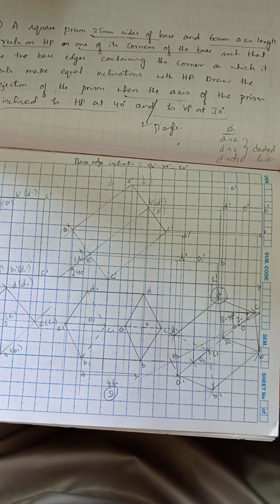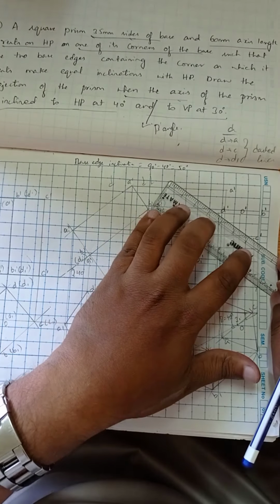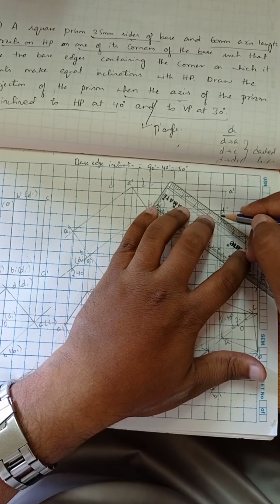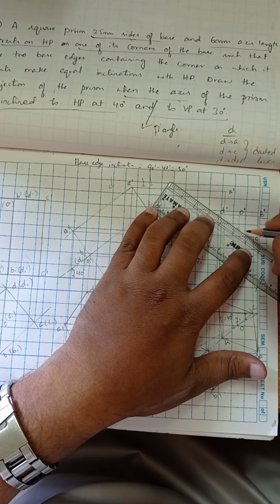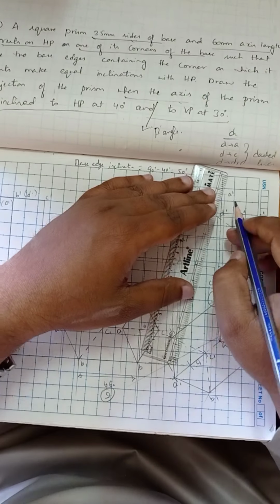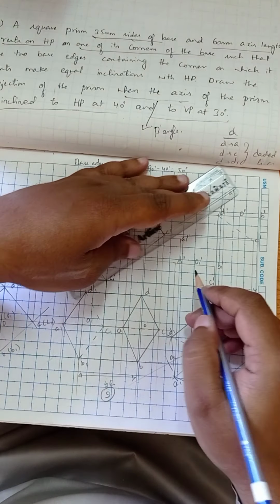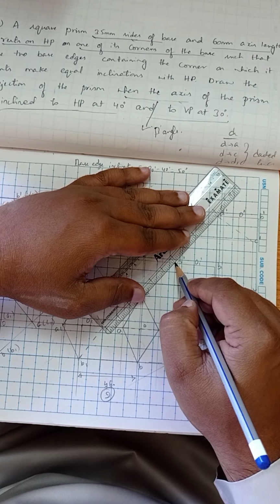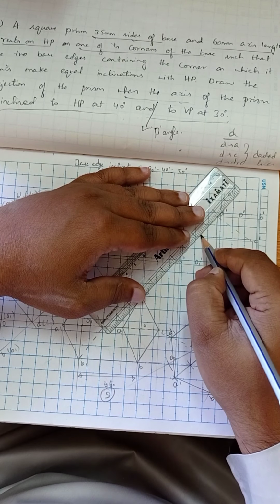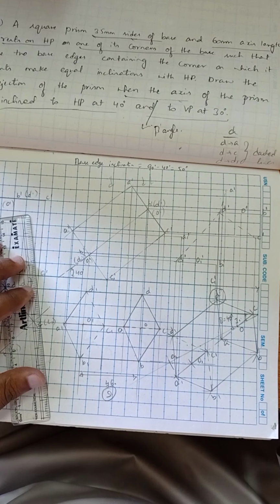These are the dashed lines. So first we'll finish with the dashed lines. D dash to C dash will be a dashed line, D dash to A dash also a dashed line, and D dash to D1 dash also a dashed line. We have done with the dashed lines.